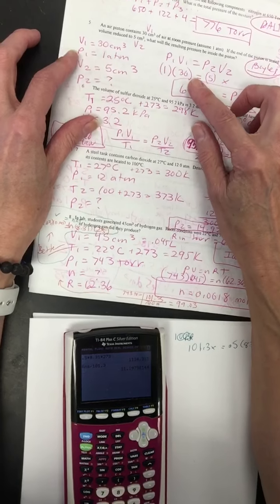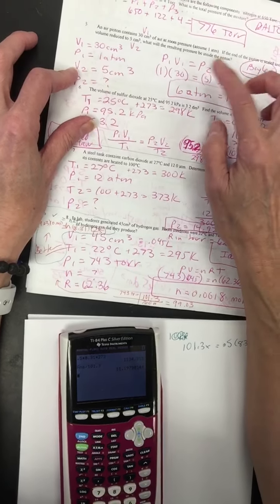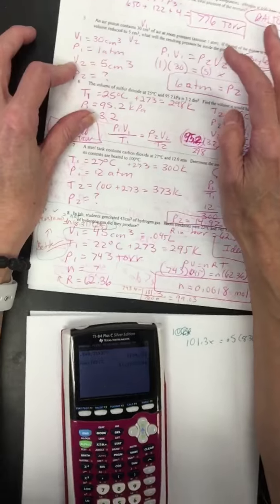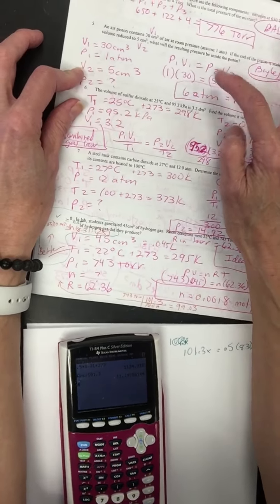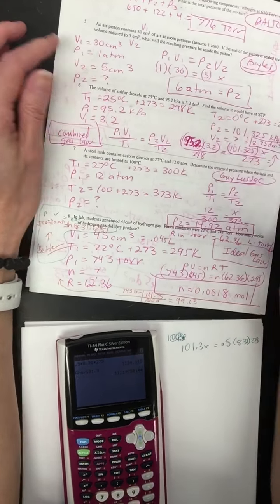You're given your first pressure and volume, your second one. So this is 30 times 1 is 30. Divide by 5 is 6. So you probably could have done that one in your head.